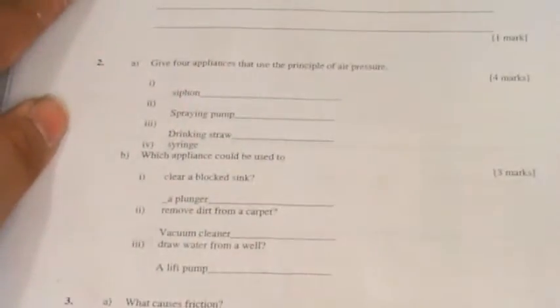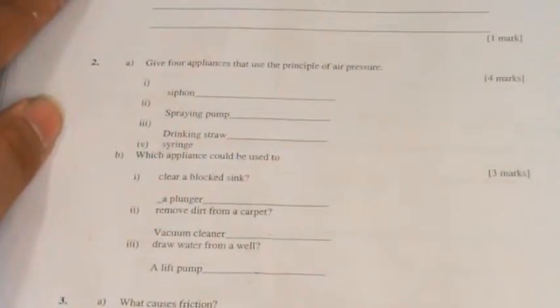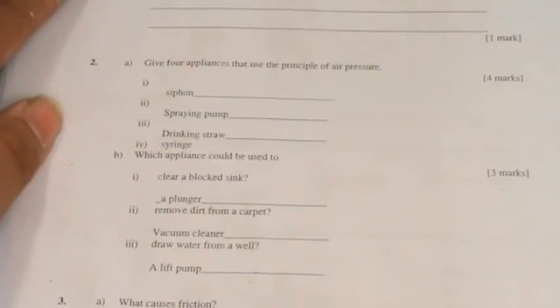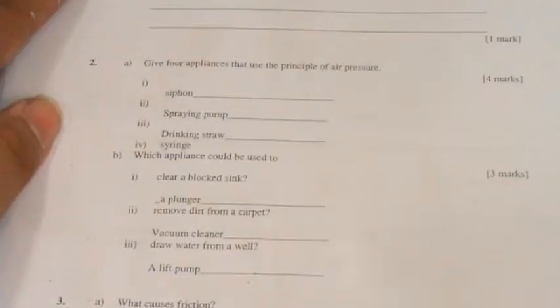Okay. What appliance could be used to clear a blocked sink? A plunger, or vacuum cleaner, as I mark your papers. Most of you just write vacuum. Vacuum is a verb, 形容词. Vacuum cleaner is a 名词, a noun. So I'll give wrong if you just write vacuum.